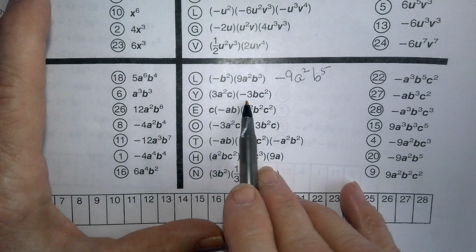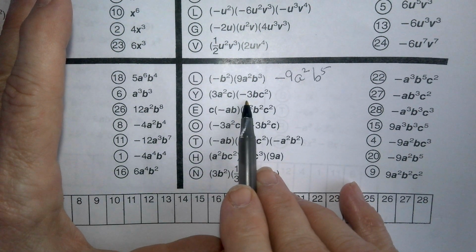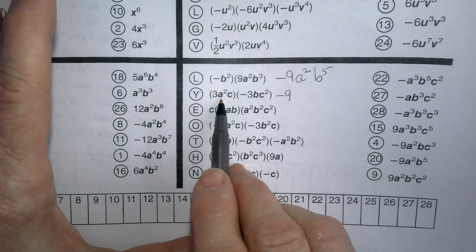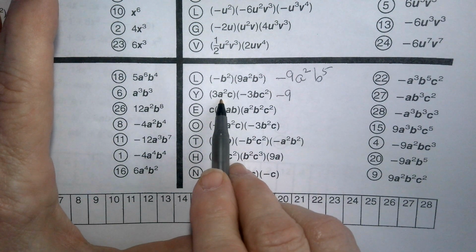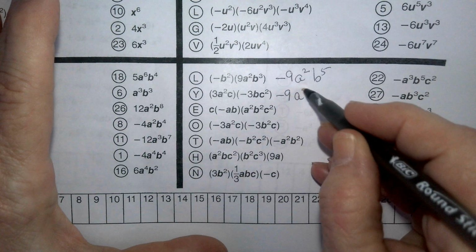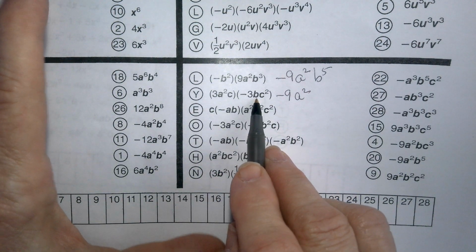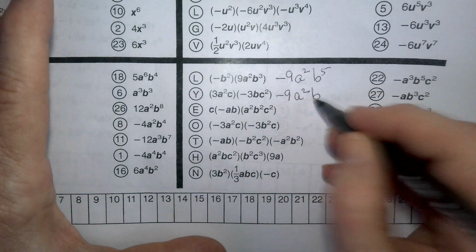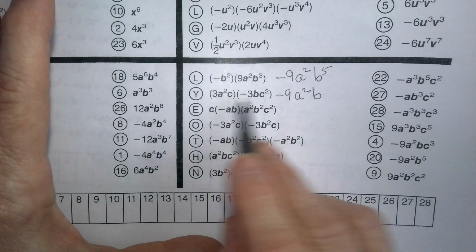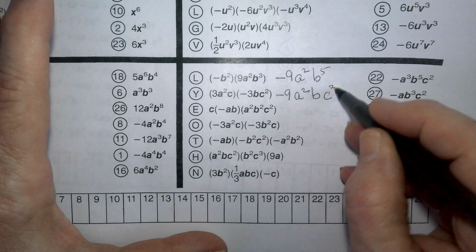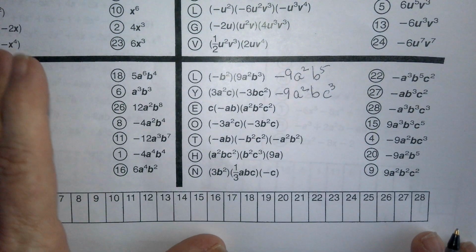What's a 3 times a negative 3? Negative 9. Then go to your A's. Are there any more A's in either parentheses? No. So it is A squared. Then we go to the B's. How many B's are there? 1. B to the 1st. And then C's. How many C's altogether? 3. C to the 3rd power. And that's it. This is easy.